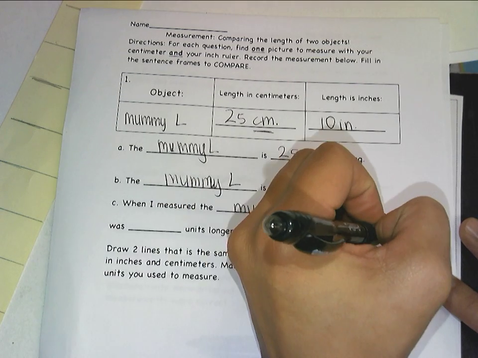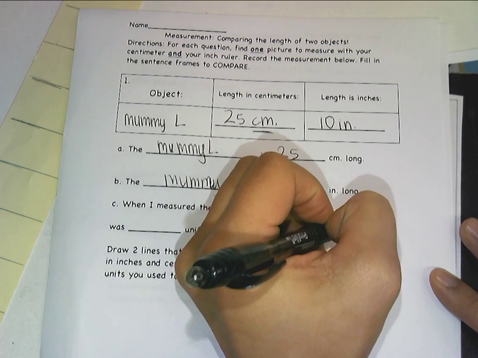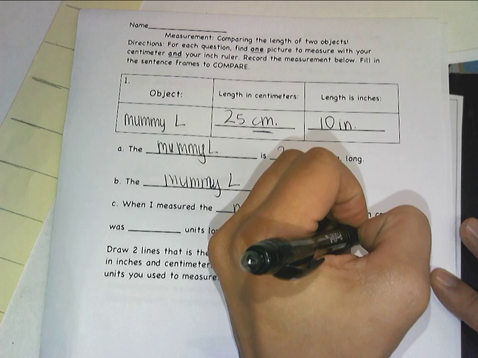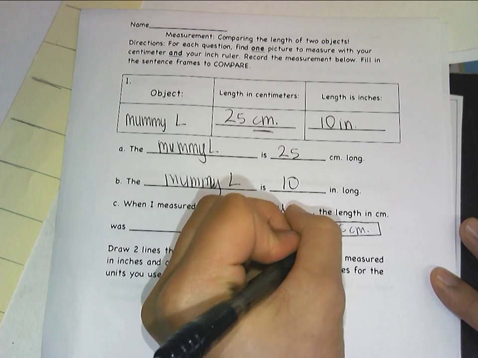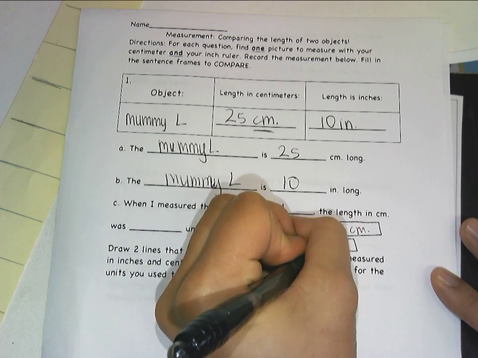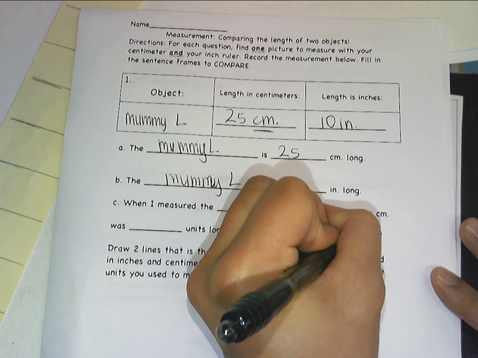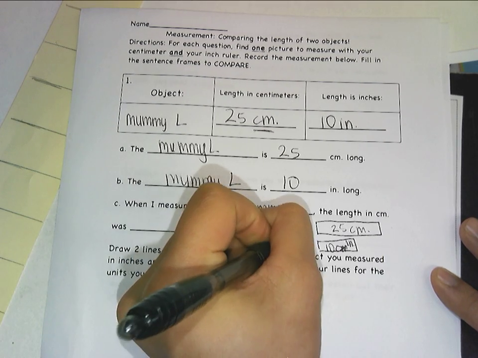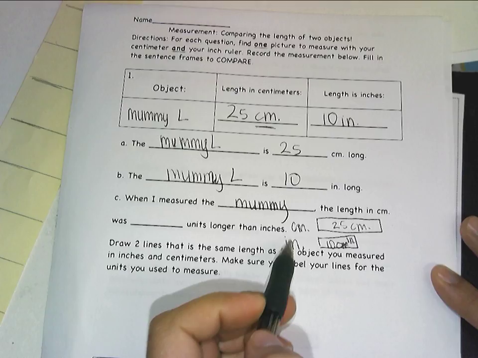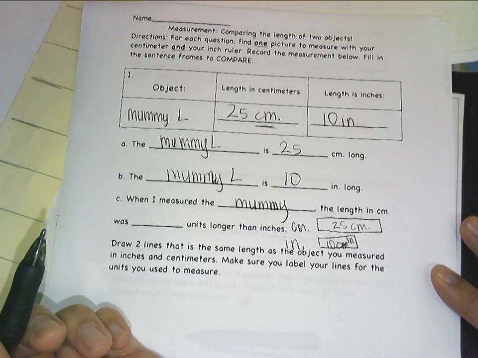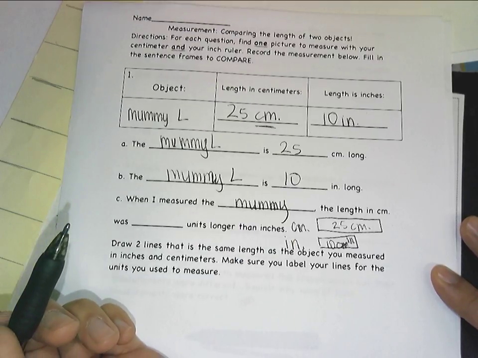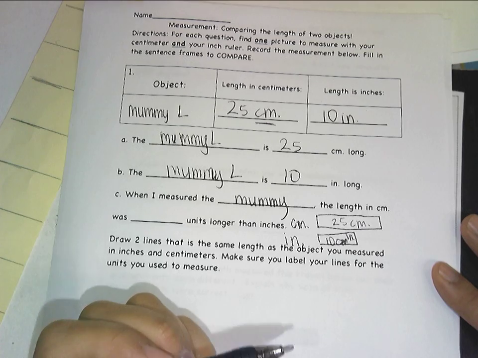This is the centimeters, right? It's 25 centimeters. Inches is less, so it's going to be a shorter tape diagram. It's going to be 10 inches. So this is inches. Make sure you pay attention to those units, because even I made a mistake, okay?